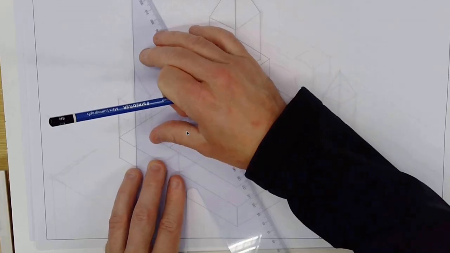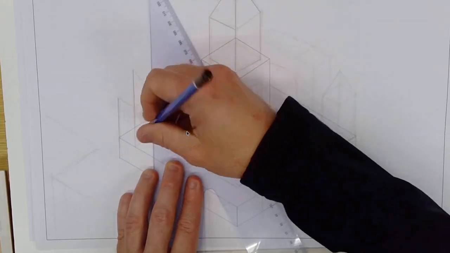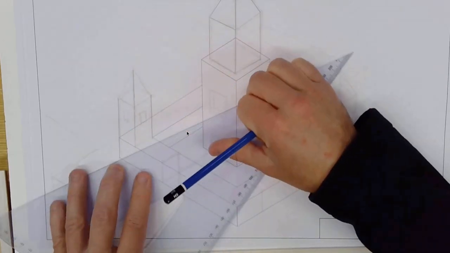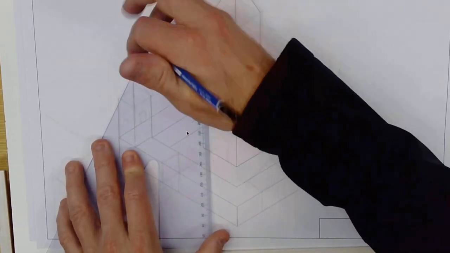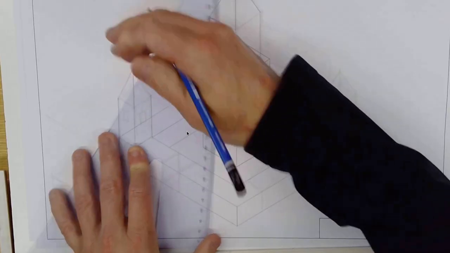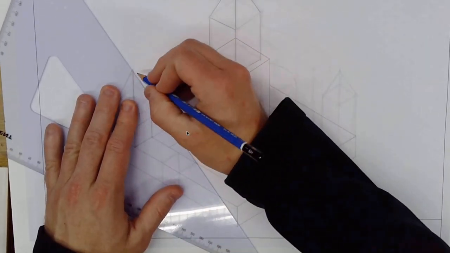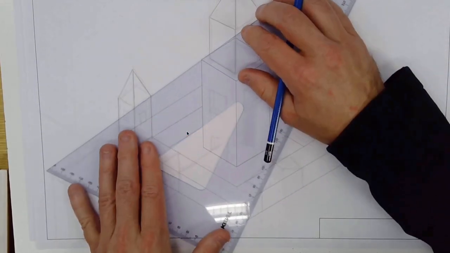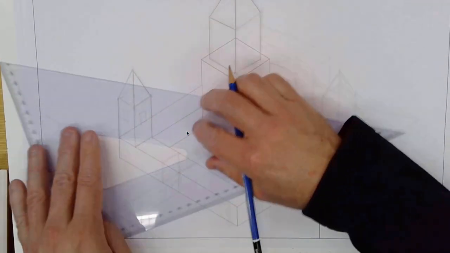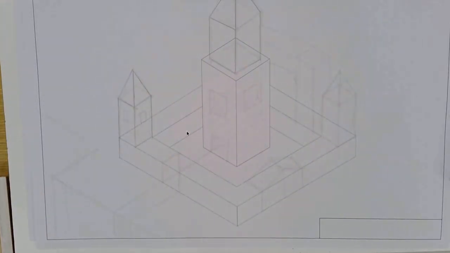Alright, almost done. I'm not going to go over this whole thing, but I'm just going to give you a quick demo. So light line weight to begin with. Get your tool, your ruler, your set square, and just use it as an edge to draw against. You don't have to use your set square or anything. And then darken up your drawing so you can see what you've got.